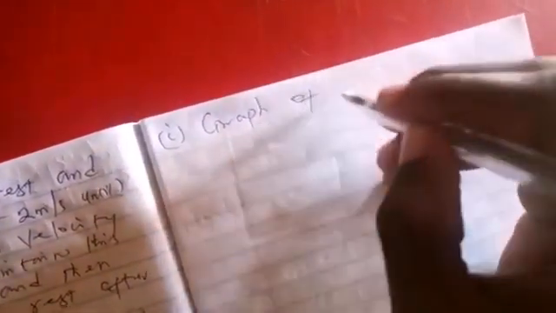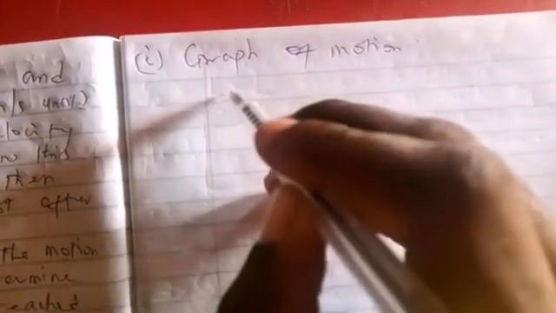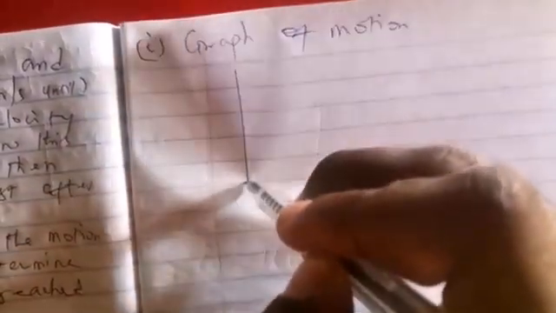All right, so we'll start by plotting the diagram. The first question says we should plot the graph of the motion. So let's say this is our graph.